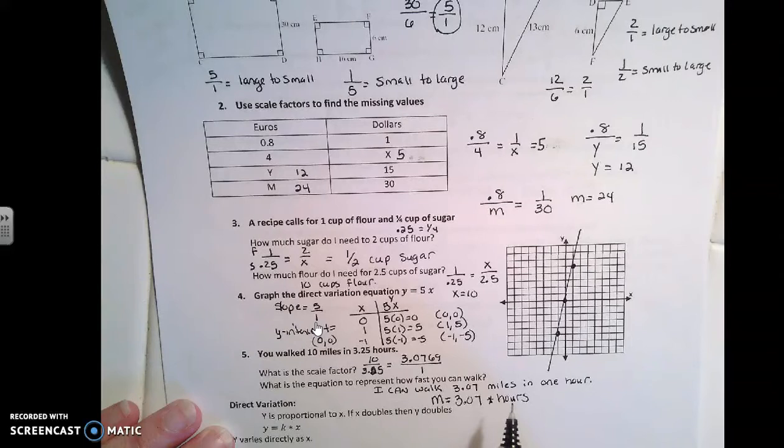So if hours is 0, that means I didn't walk anywhere. If hours is 1, that means I walked 3.07 miles. So I'm going to put out another video for you for the second part, which is direct and indirect variation.